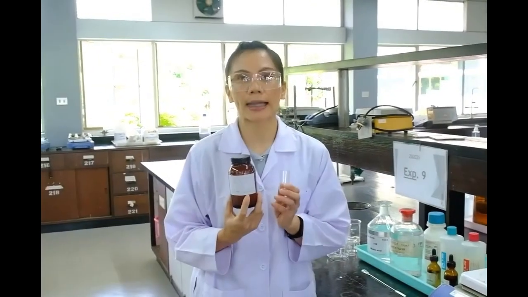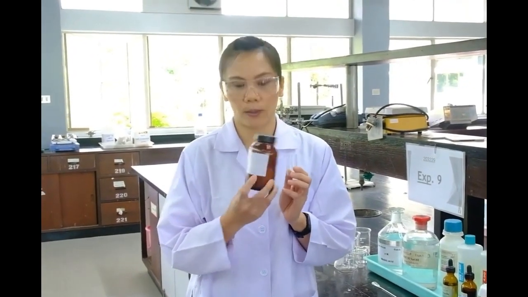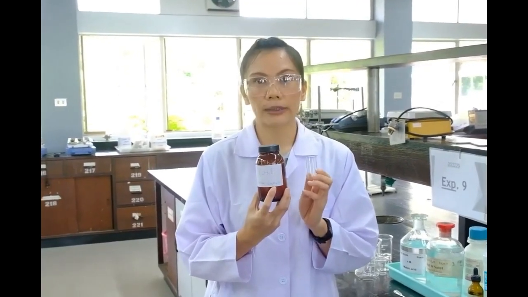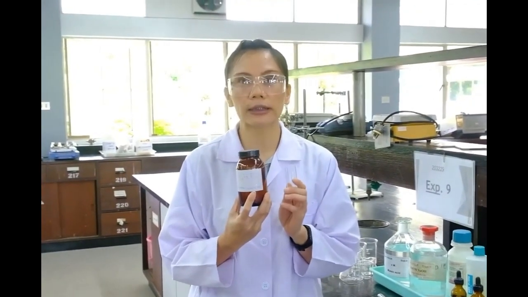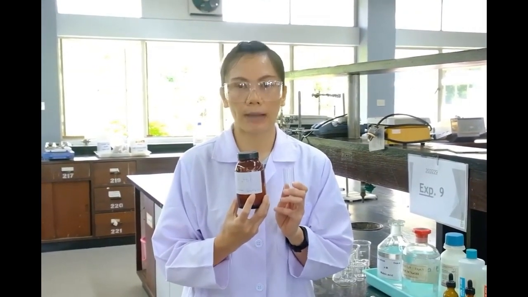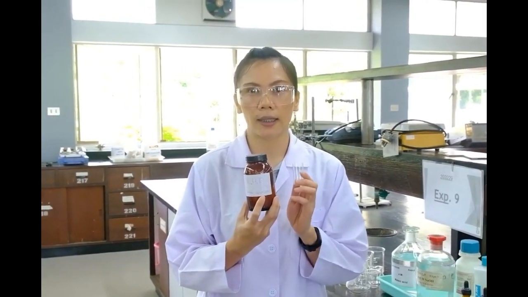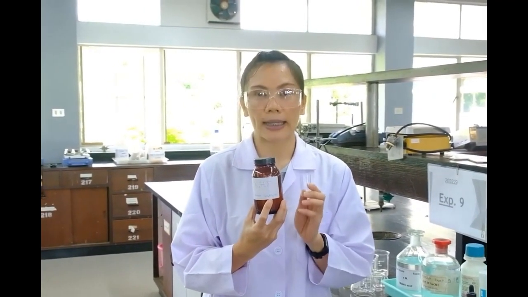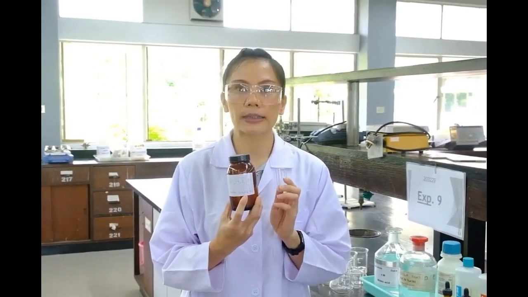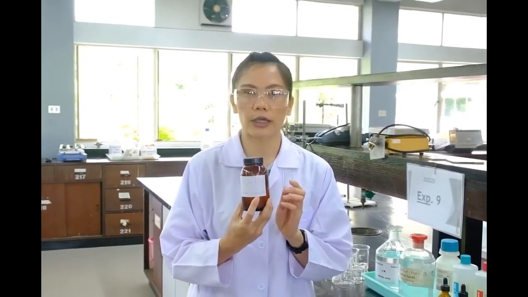For the first part, standardizing the sodium hydroxide solution, you will weigh KHP, potassium hydrogen phthalate. The first method is to weigh 1.02 grams of KHP using a 4 decimal place balance, weighing it only once. Next, dilute the substance with distilled water in a 100 ml volumetric flask. Then, pipette 25 milliliters of the solution 3 times into an Erlenmeyer flask and titrate with sodium hydroxide.